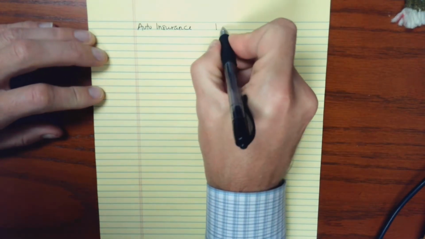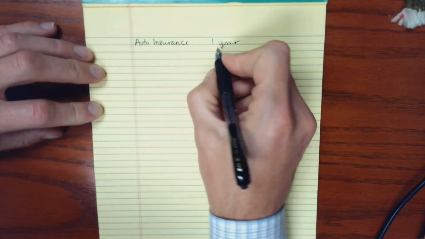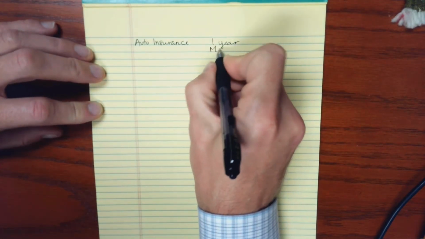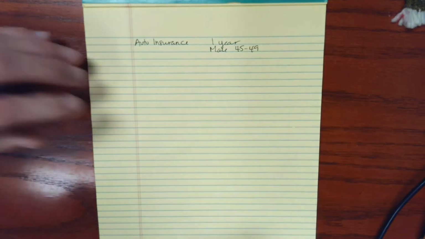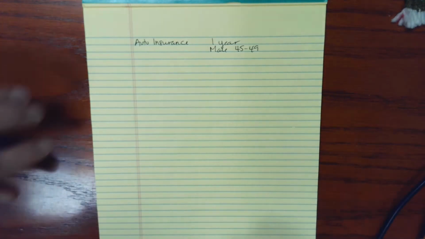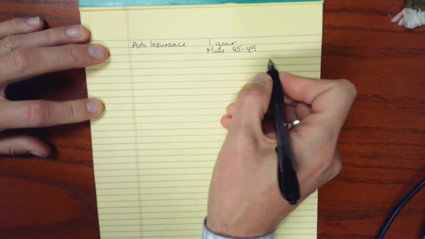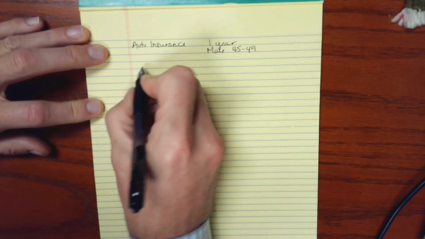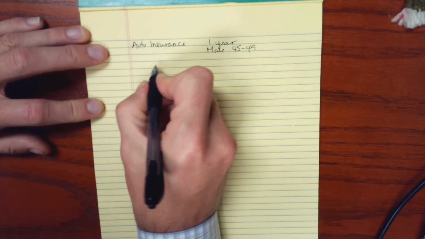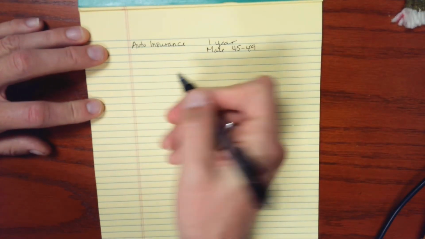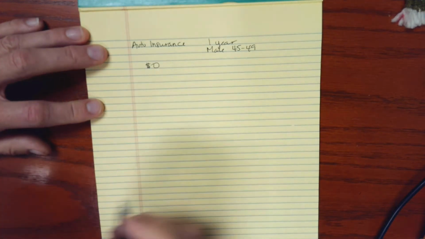So this is going to be a one-year policy, and your target is a male customer who's between 45 and 49. You've collected some data and considered some scenarios, and one of those scenarios is that this customer may go an entire year and not have a single accident, in which case you as an insurance company would pay out $0.